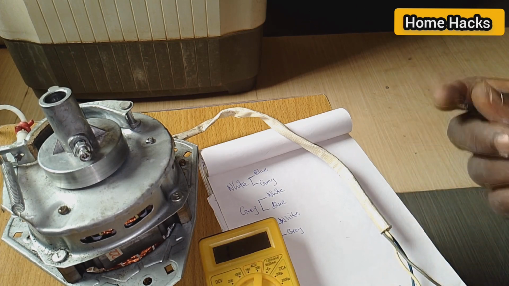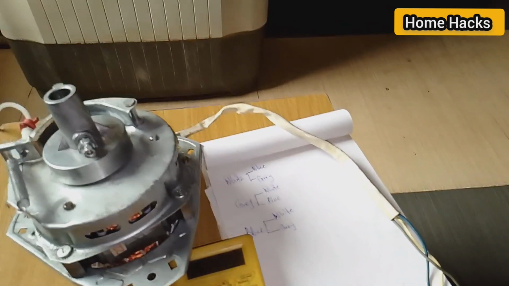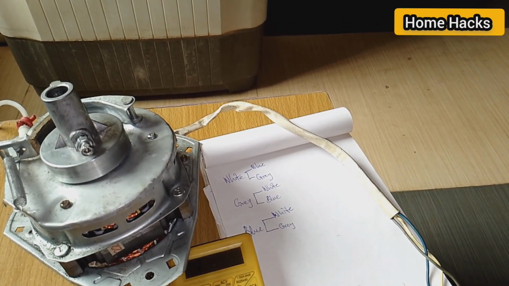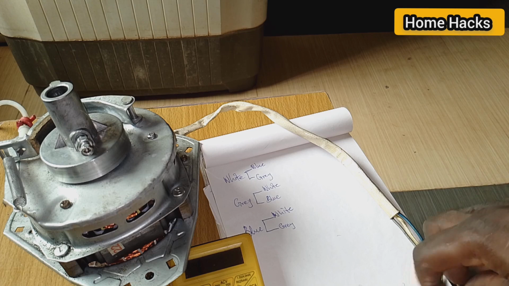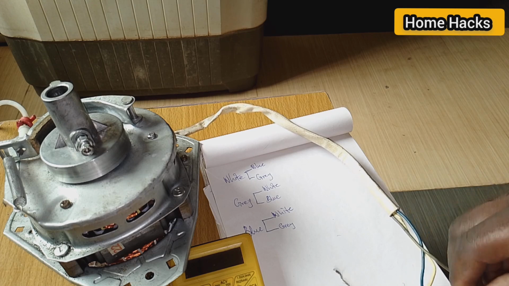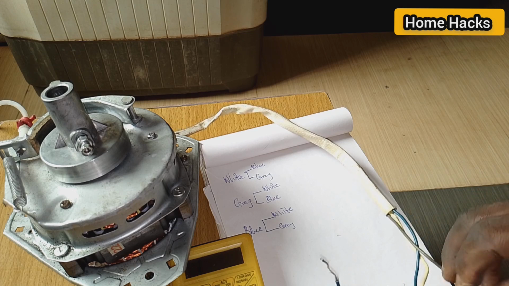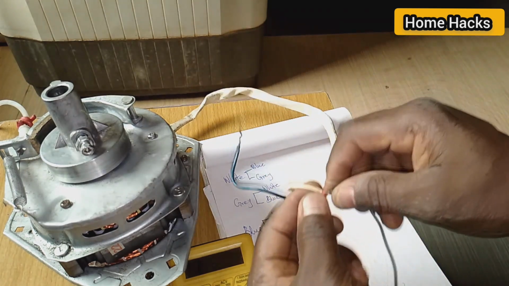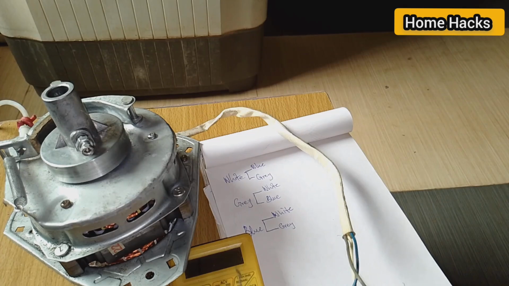So I'm going to use it now. So we will test the wires one by one. We are starting from the white. So I connect the multimeter to the white, then we test the other 2 in turn.